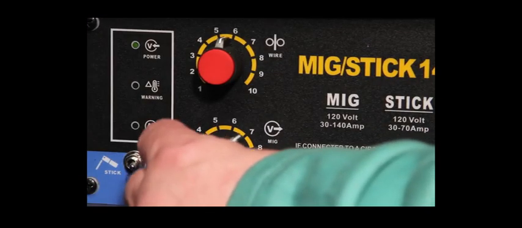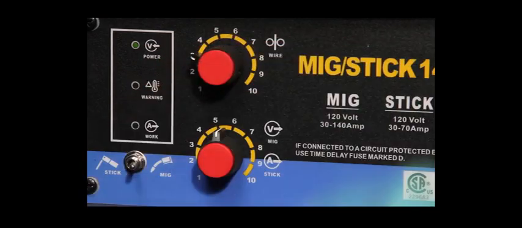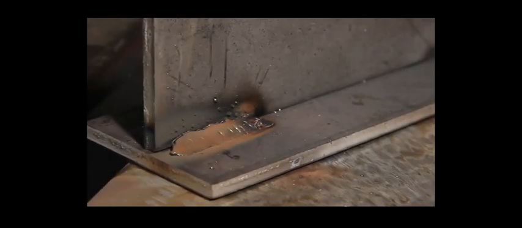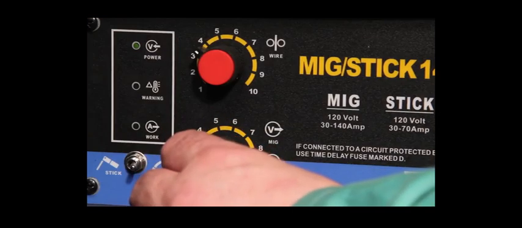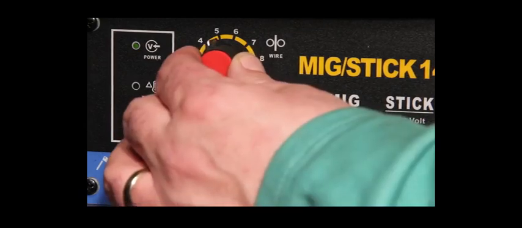To fix this, either increase the voltage, which will burn off the wire faster, or decrease the wire feed speed. It's best to adjust one of the parameters for easier control. This is an example of how the arc sounds when you have too little wire feed speed. You'll notice that the resulting bead is wider and it may be a bit convex. To fix this, either decrease the voltage, which will burn off the wire slower, or increase the wire feed speed.